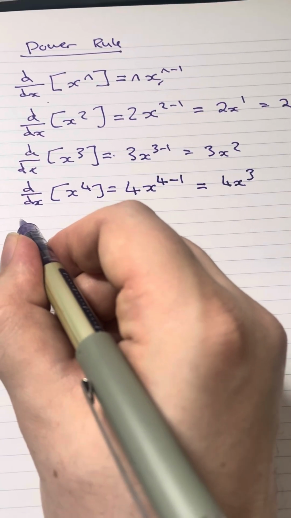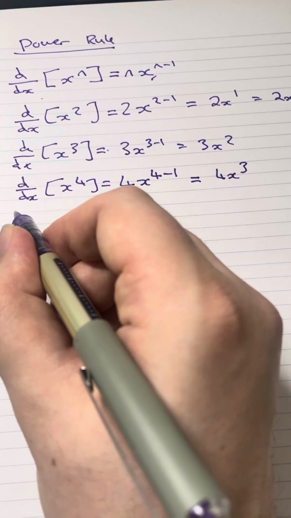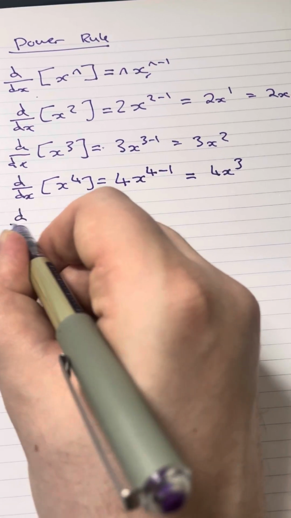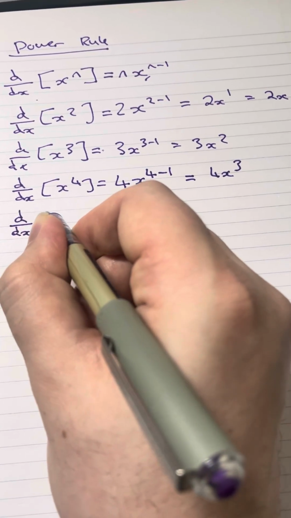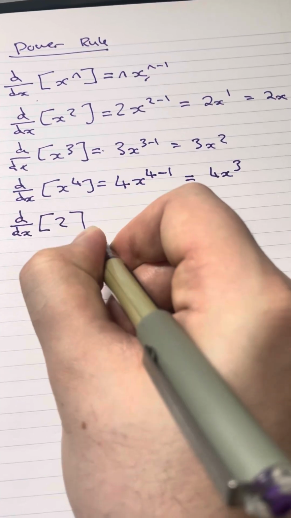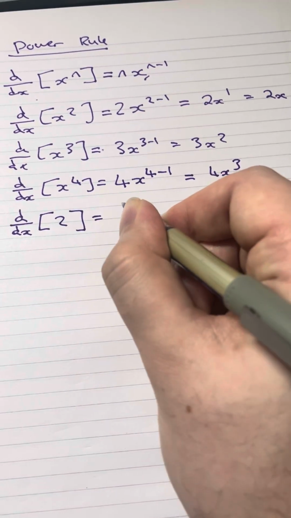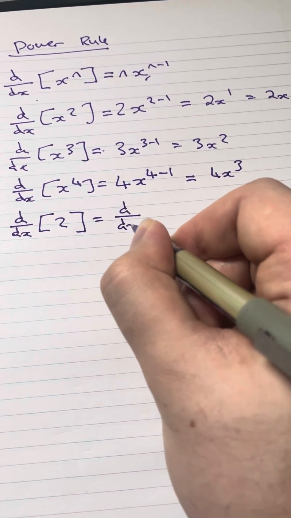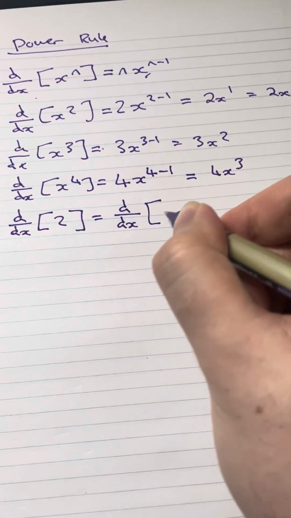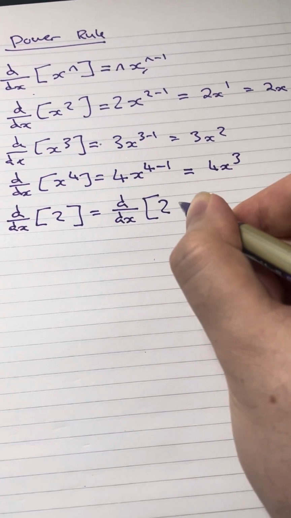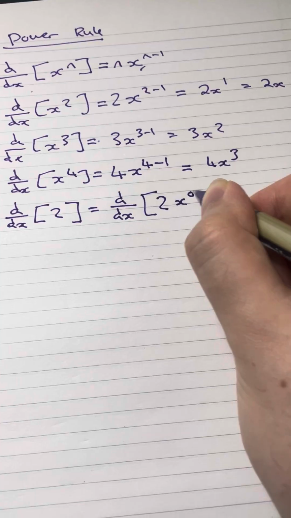So what about if we get a constant? We can differentiate a constant. Say we get the constant 2 with no x in it at all. This is equivalent to differentiating 2x to the 0, where x to the 0 equals 1.